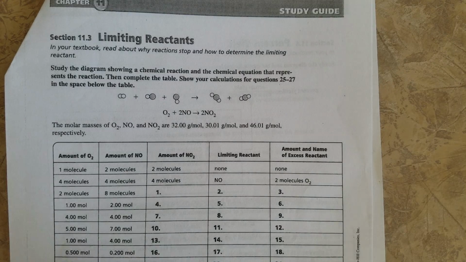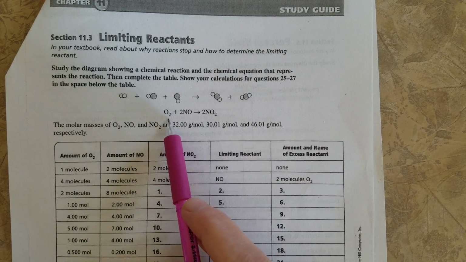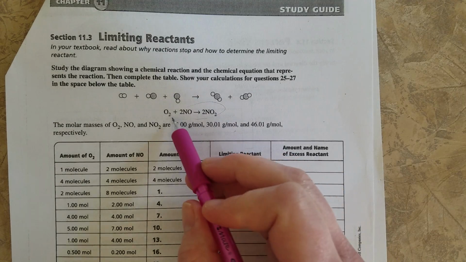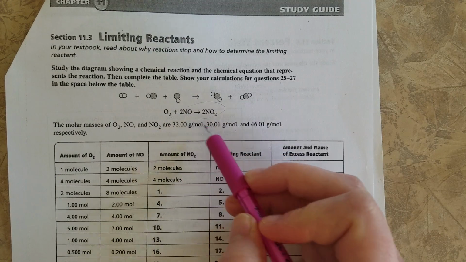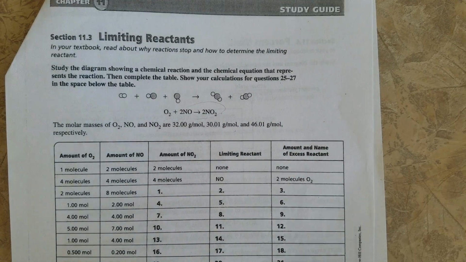Today we are going to look at Study Guide 11.3 Limiting Reactants. So let's go ahead and take a look at this. It gives us this picture, it gives us a formula, and it also gives us the molar masses of these. So we have oxygen and nitrogen oxide, and then nitrogen dioxide. And so let's just take a look at this.